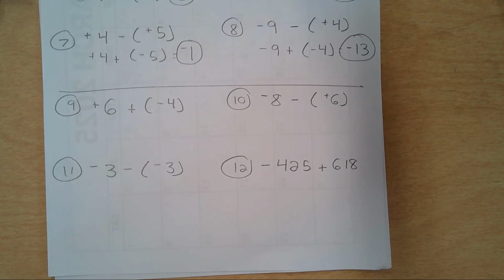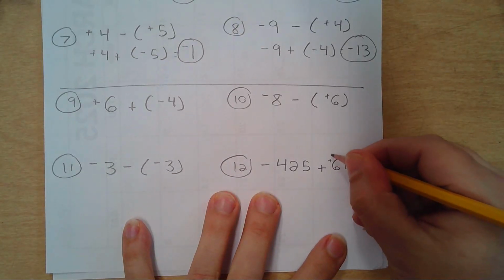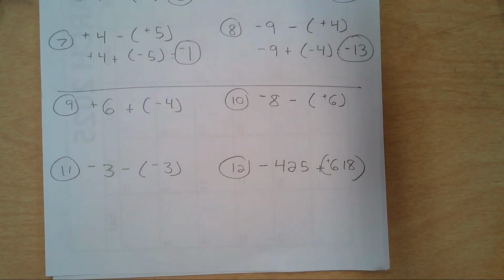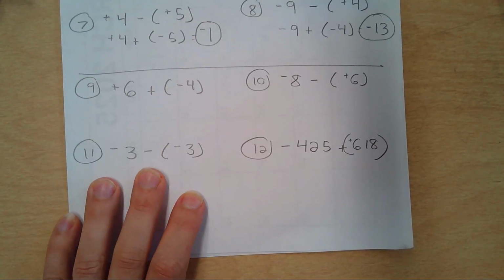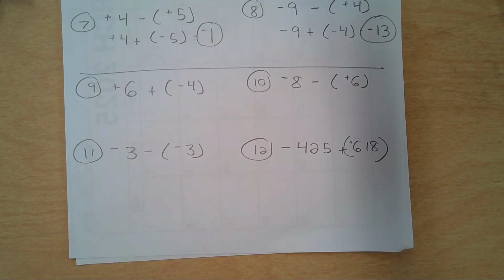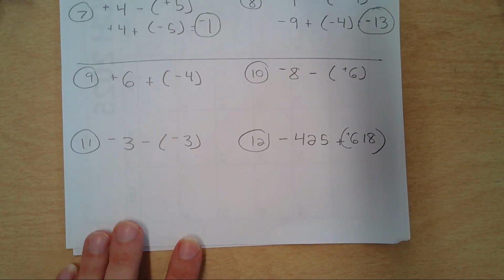There we go. Last four, four, six left. You're acting like you'd rather be in math class than in recess. Yes, I do. So bring it home. You'd rather be in lunch than in class. Negative 3 minus negative 3. You said plus for all of them. Ooh.